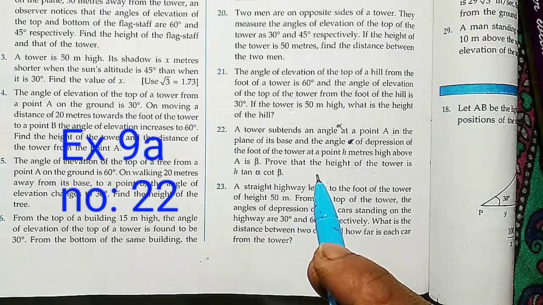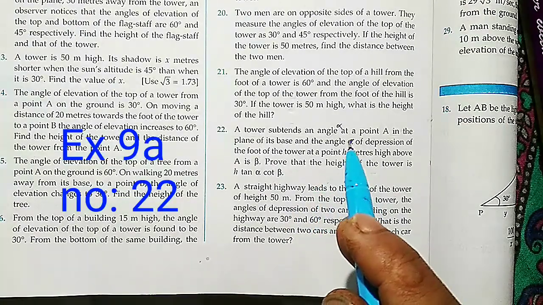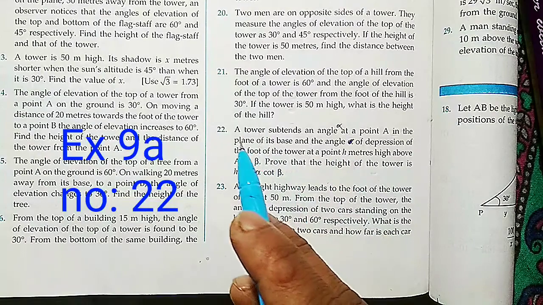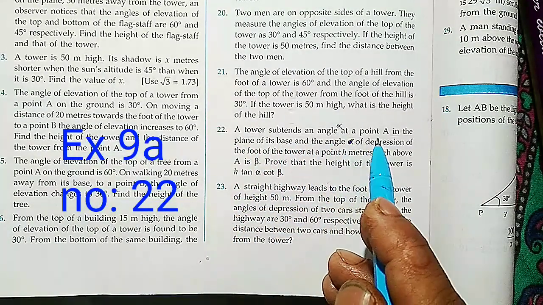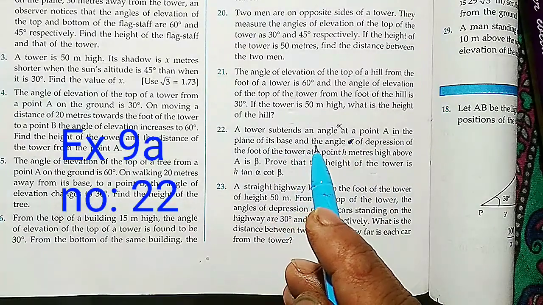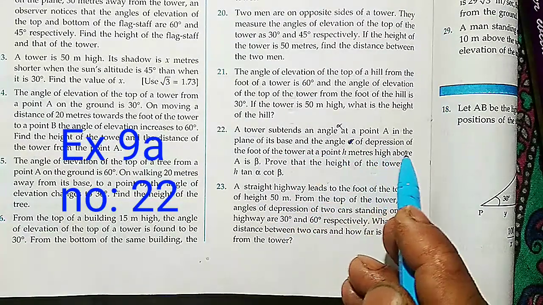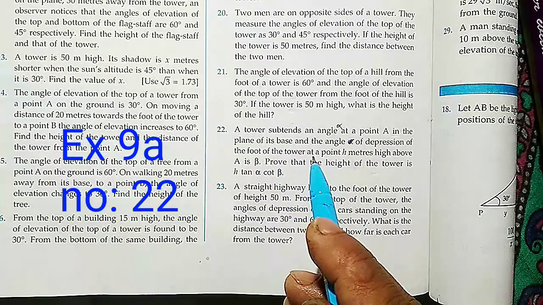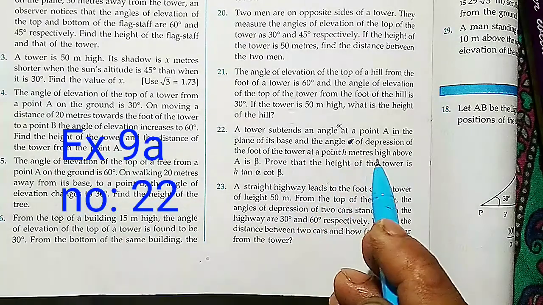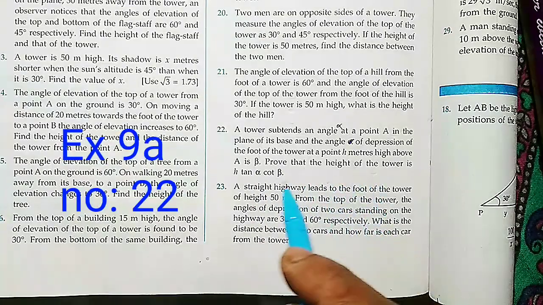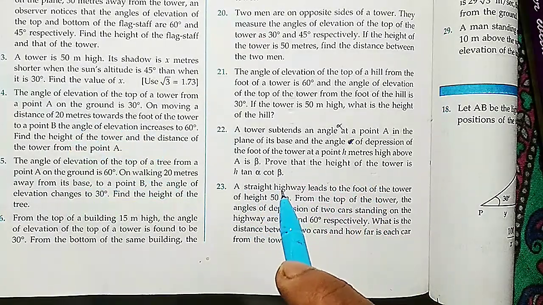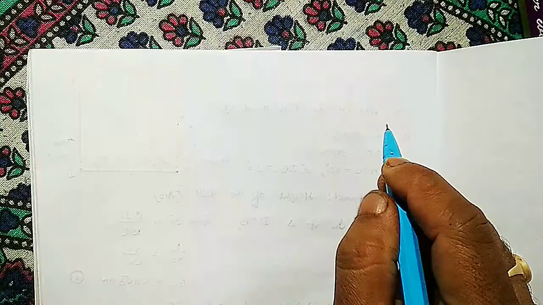Now let me do question number 22. Here a slight printing mistake is there. It should be: a tower subtends an angle alpha at a point A in the plane of its base, and the angle of depression of the foot of the tower at a point h meters high above A is beta. Prove that the height of the tower is h tan alpha and cot beta, as given in the question.